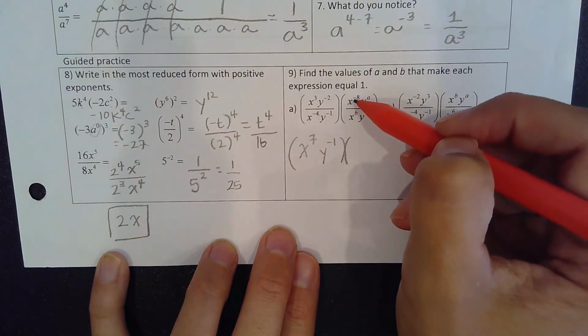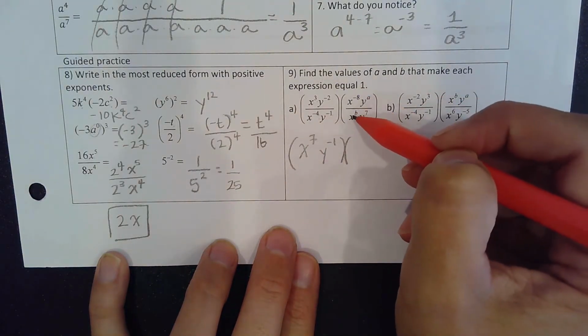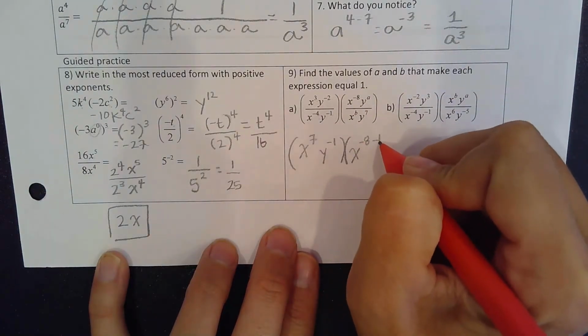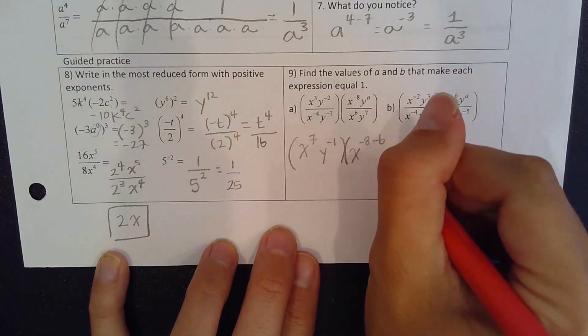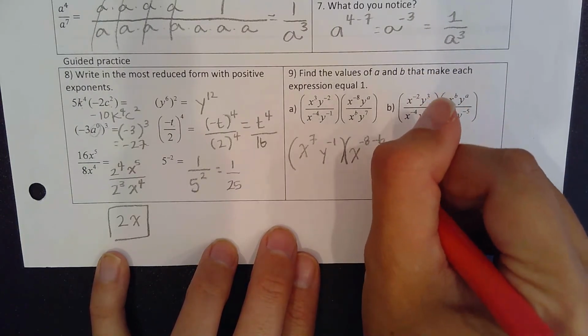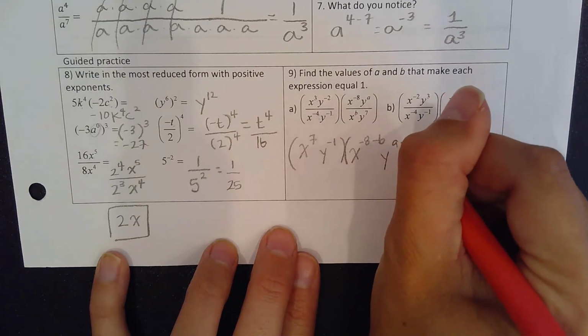Okay, what about here? I've got x to the negative 8 minus b, and then I've got y to the a minus a 7.